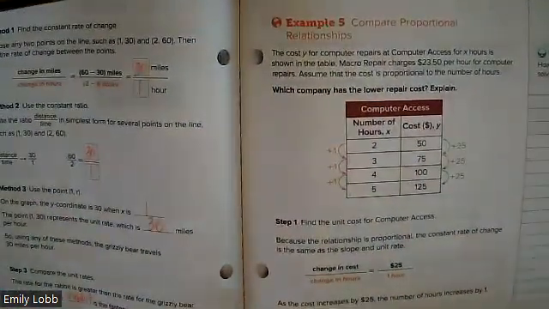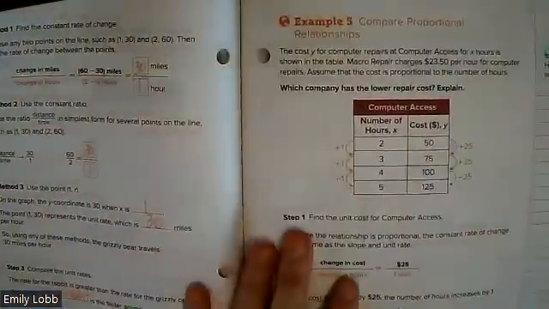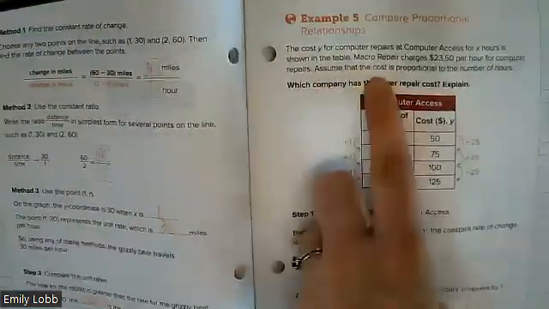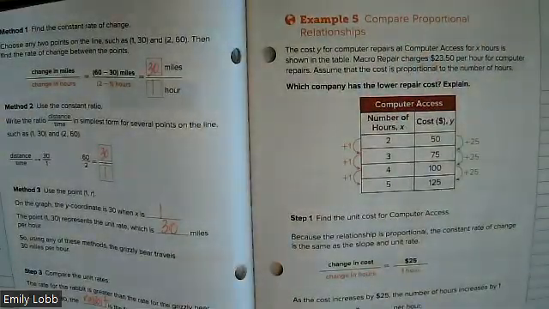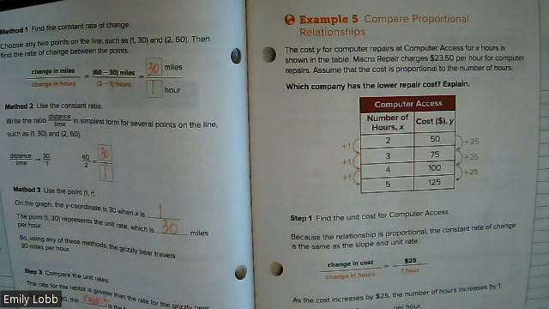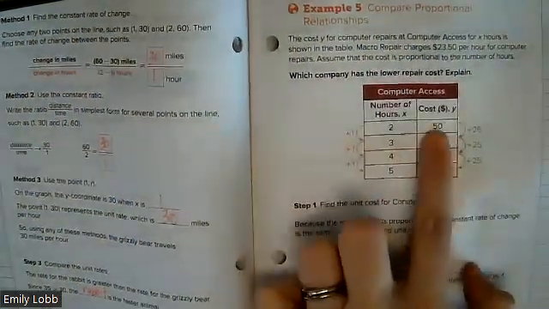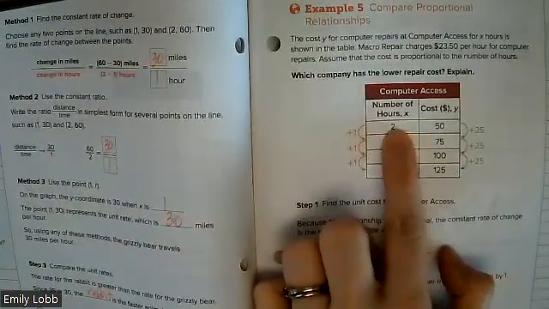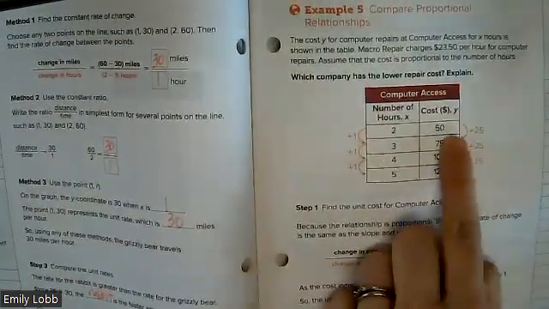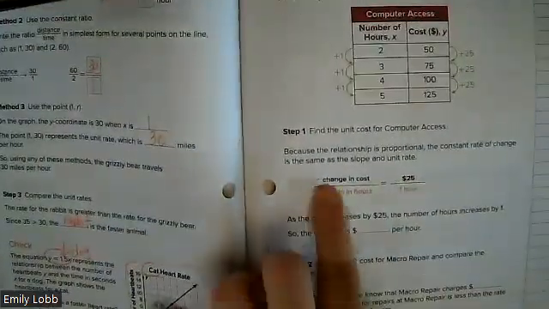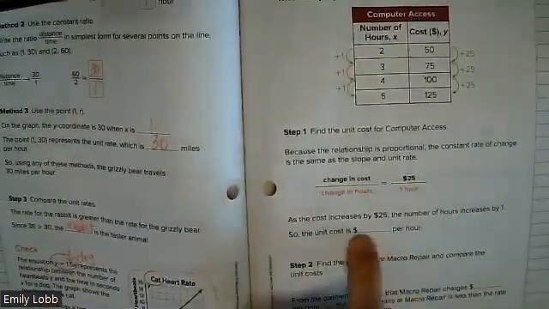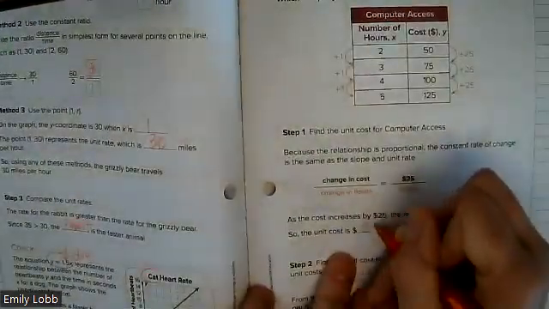All right, I think this is our last example here. The cost y for computer repairs at Computer Access for x hours is shown in the table. Macro Repair charges $23.50 per hour for computer repairs. Assume that the cost is proportional to the number of hours. So cost per hour, 50 divided by 2 is 25. So each one of these hours it's going up 25. Here's the unit cost. So the cost is $25 per hour.